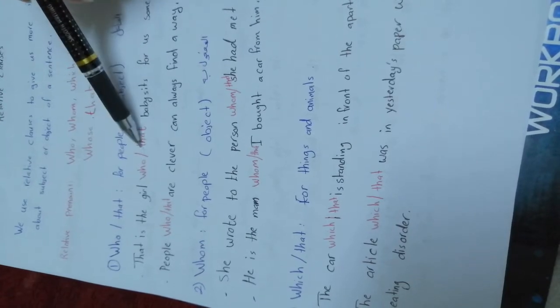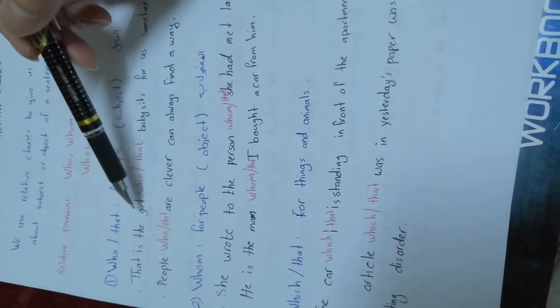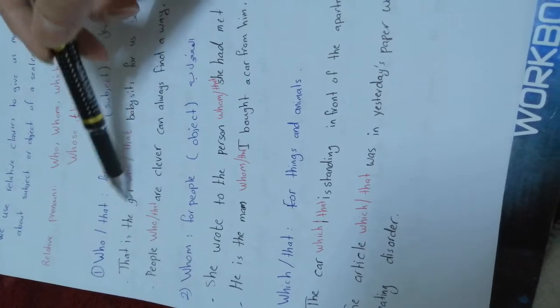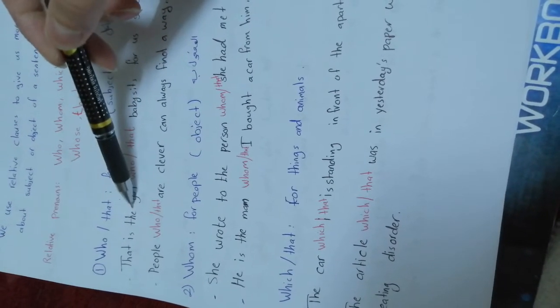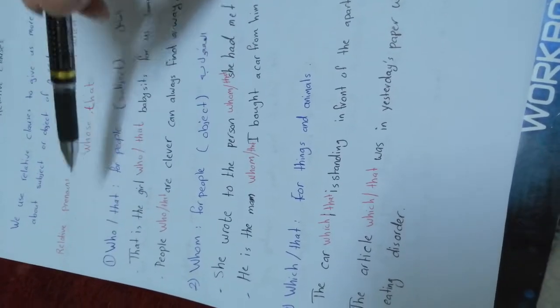We are talking about the girl. طلع space before the word before the space, الكلمة اللي قبل الفراغ. We are talking about the girl. Because we are talking about the girl, we should use what? Who. Because we are talking about people. نحكي عن ناس بنستخدم who. And here who أجت في حالة subject ما أجت في حالة object. Because of that we should use who.